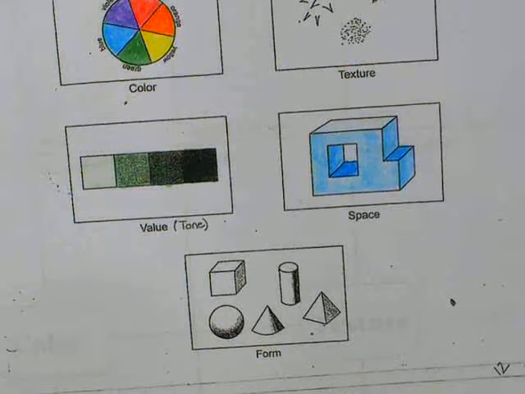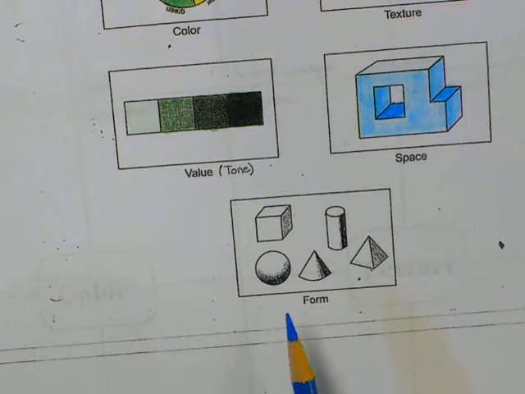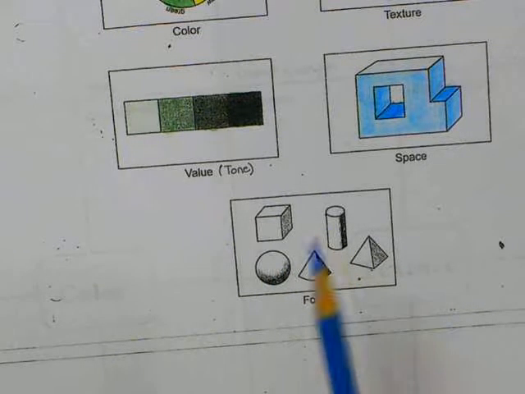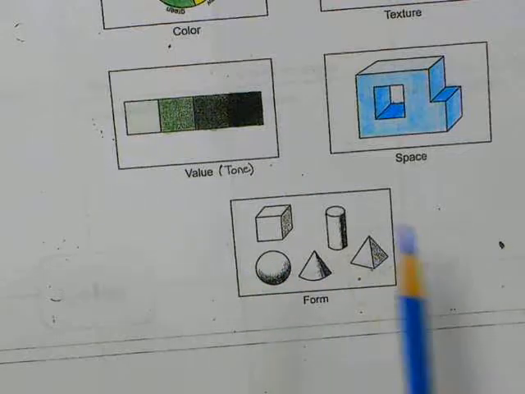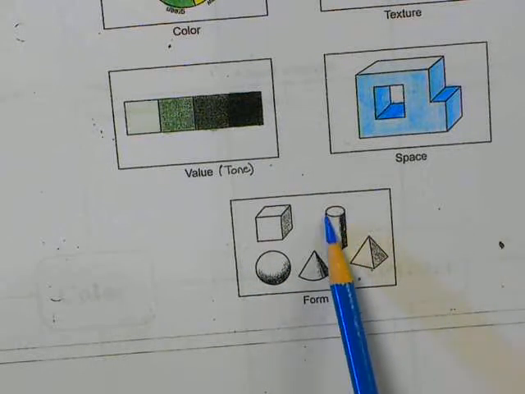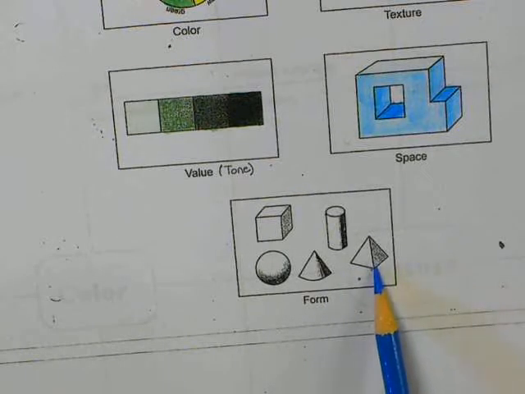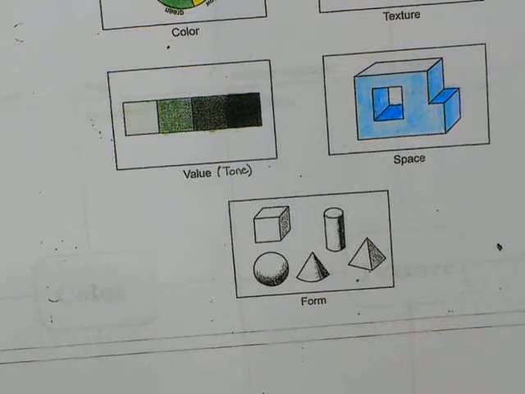Okay. Value of form. Form is 3D shapes. See, there's a ball that would have been a circle in shape. Here's a cube that would have been a square. There's a cylinder, and it would have been just a rectangle as a shape. There's a pyramid, it would have been a triangle, and a cone, which would have been a triangle. And it has the value on there.